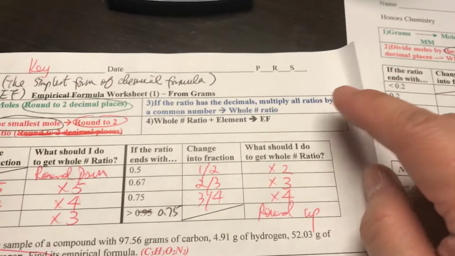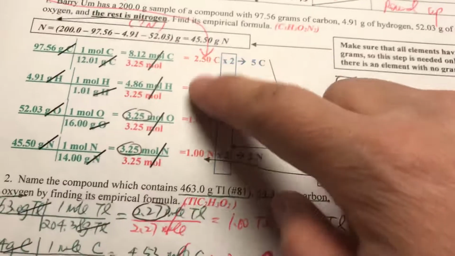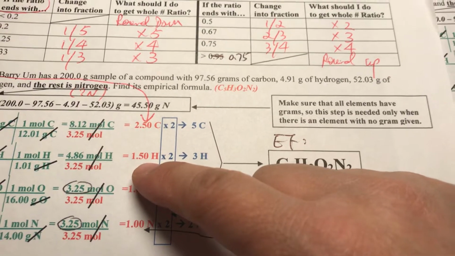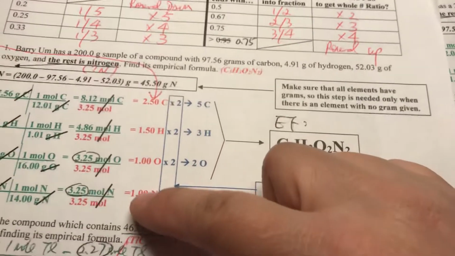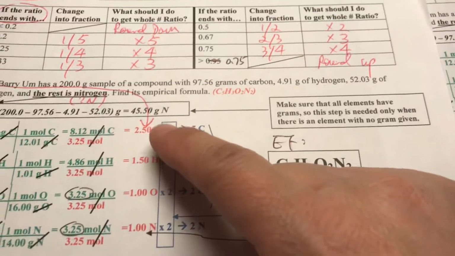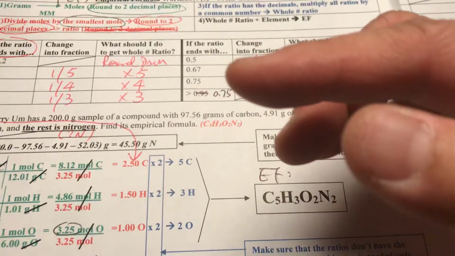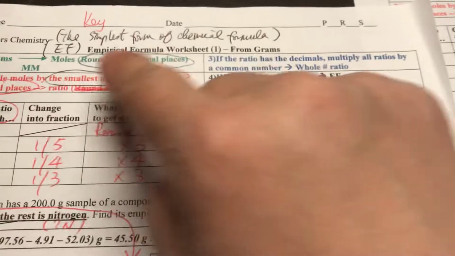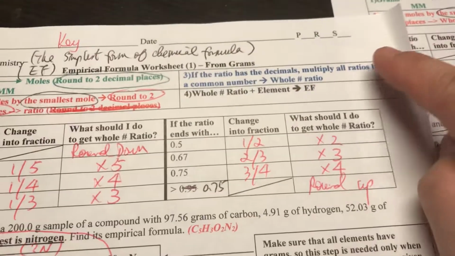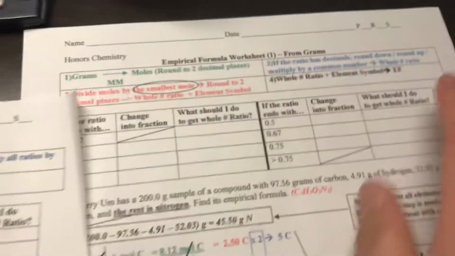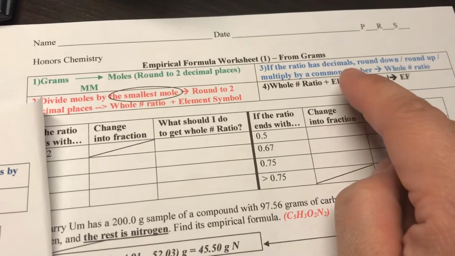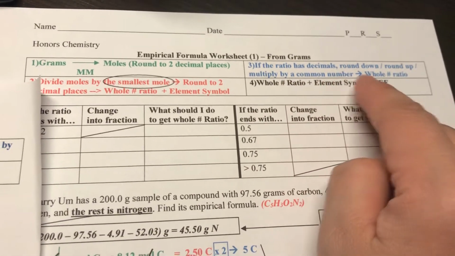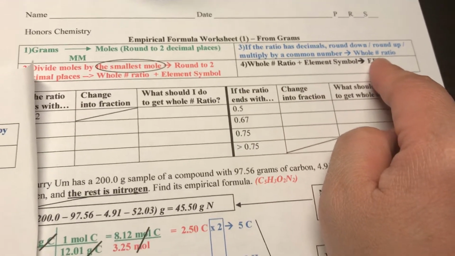Now, step 3 is, if the ratio here, for example, these two don't have the whole number, let's say 2.5, 1.5. Now, the 1 and 1, I can round to 1, but the 2.5, 1.5 is not a whole number. So what are you going to do? If we have some decimal point, you have to match with this table. I put the new notes here. Either you round up or you round down, or you multiply by a common number to get a whole number ratio.